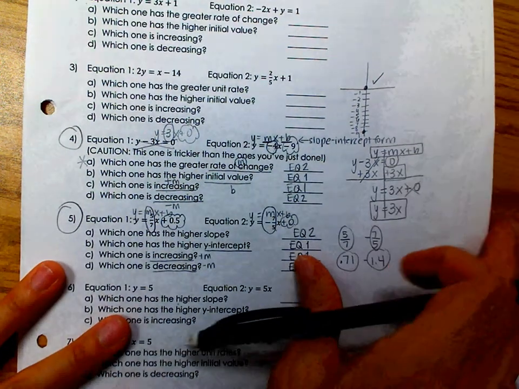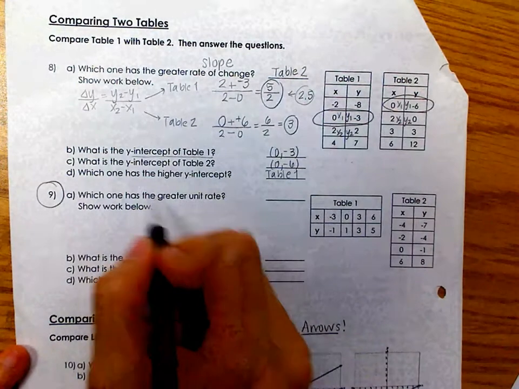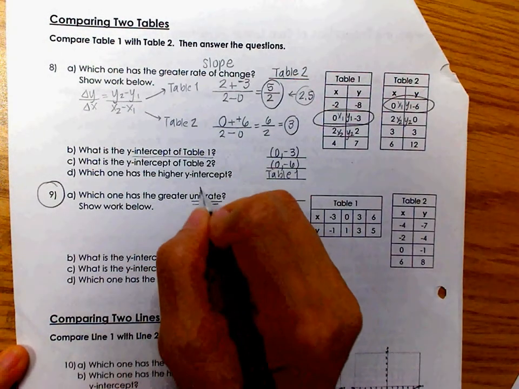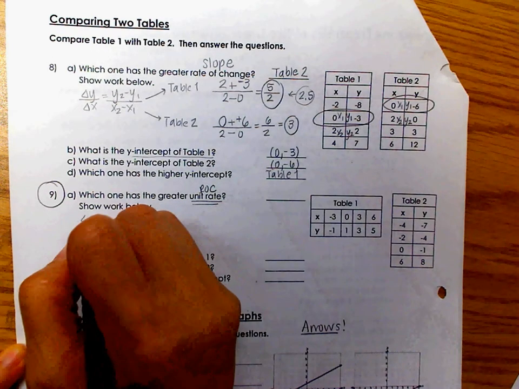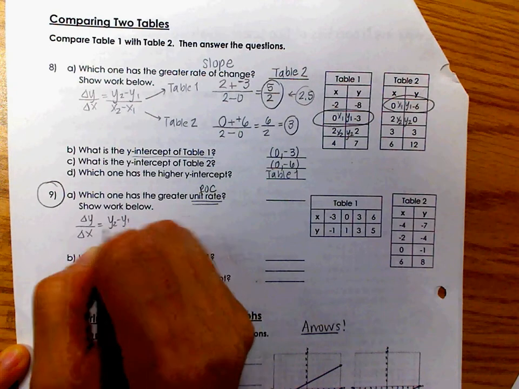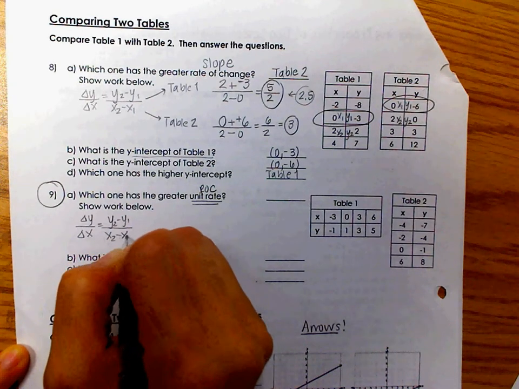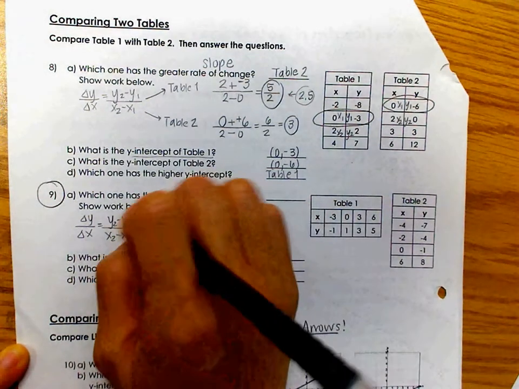Now let's go to the back. Compare two tables. So which one has the greater unit rate? That's the same as rate of change, slope, all of that. So we're going to look at change in y over change in x, which is y2 minus y1 over x2 minus x1.